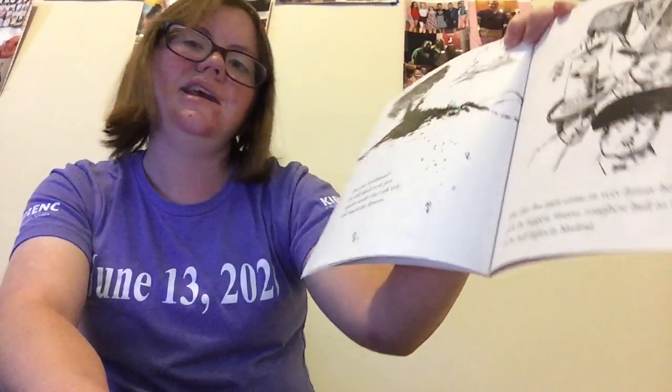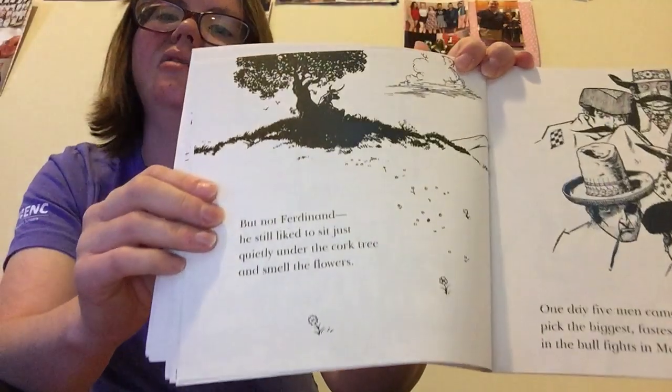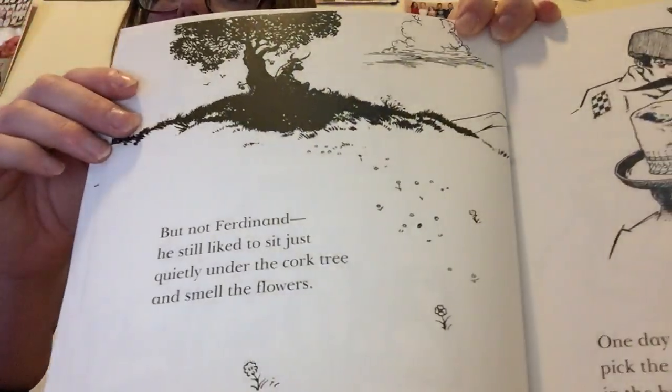But not Ferdinand. He still liked to sit just quietly under the cork tree and smell the flowers. One day, 5 men came in very funny hats to pick the biggest, fastest, roughest bull to fight in the bullfights in Madrid.